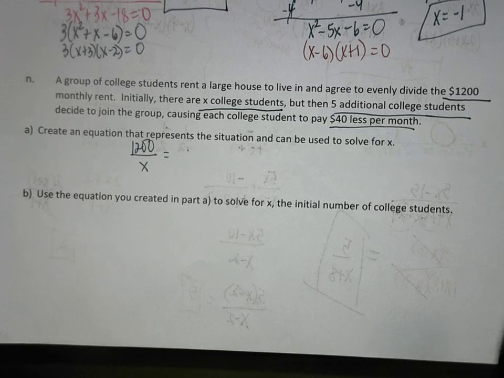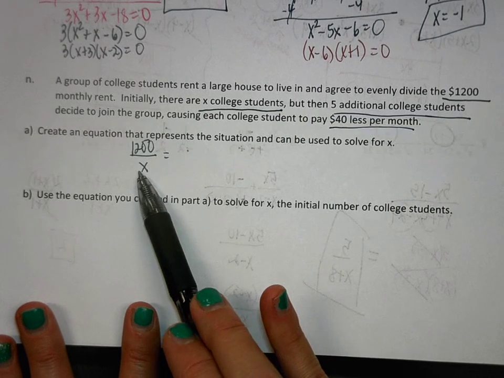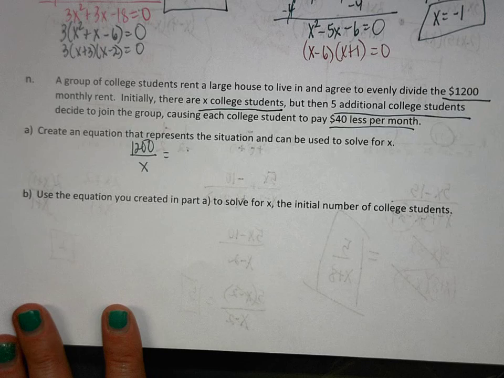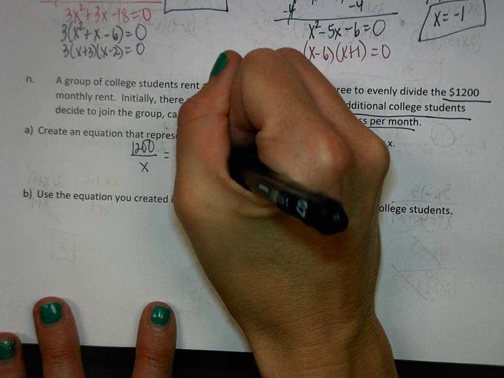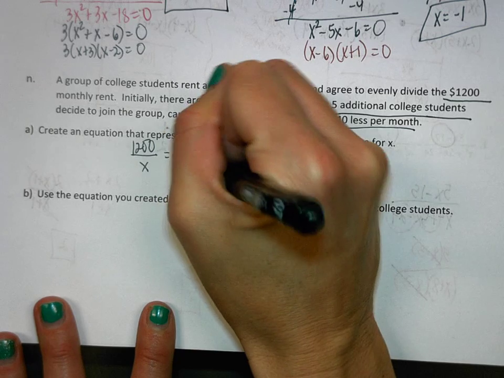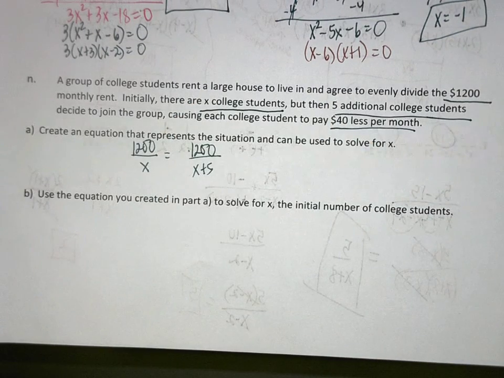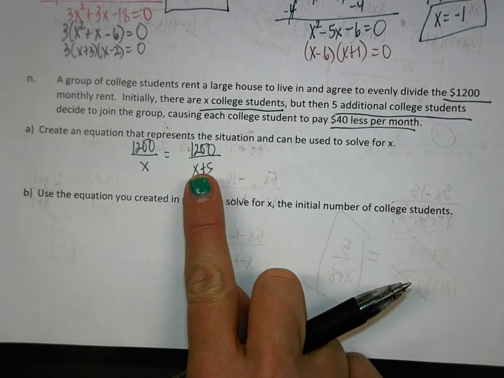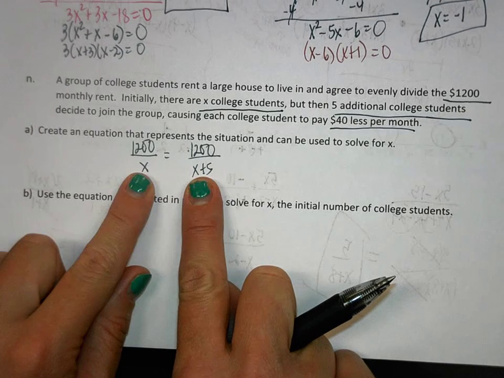So 5 more students. So we had x students, and then 5 more joined. So how would we divide that rent? 1,200 divided by x plus 5, because we have to add 5 people to whatever that value is. Now, when you add more people, does your rent go up or down? Down, okay? This is going to be a smaller number than this number, right?